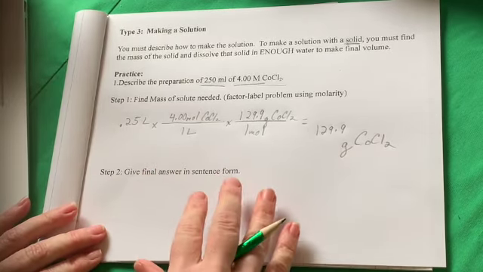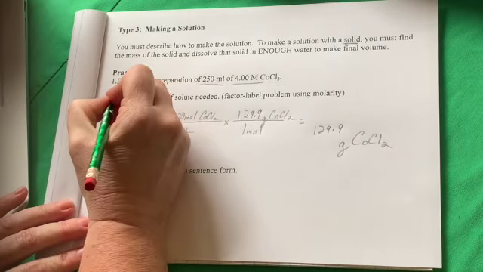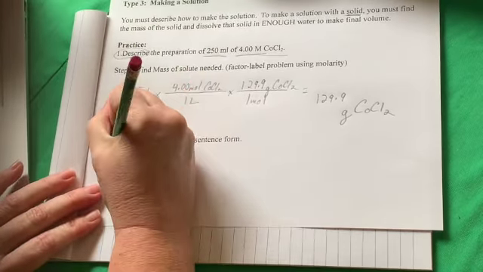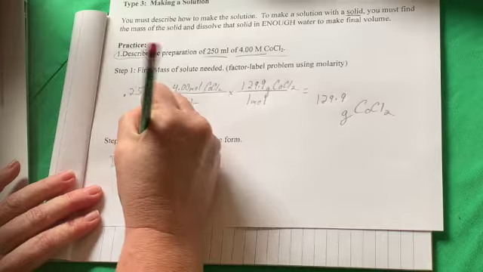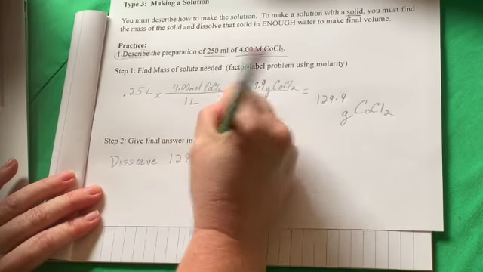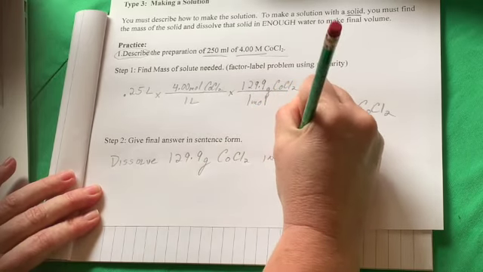Your final answer is a description, because remember, up here I asked you to describe. So here I would write that I'm going to dissolve 129.9 grams of CoCl2 in enough water to make 250 milliliters of solution.